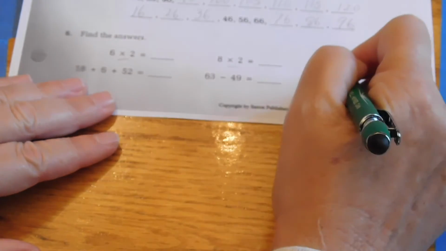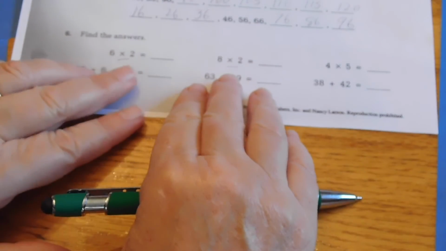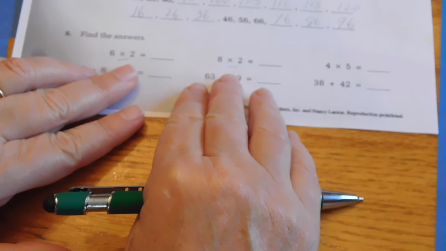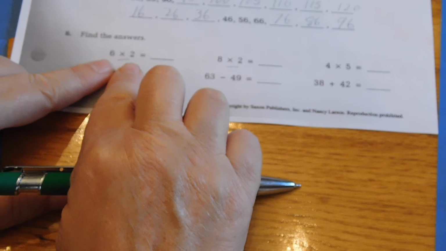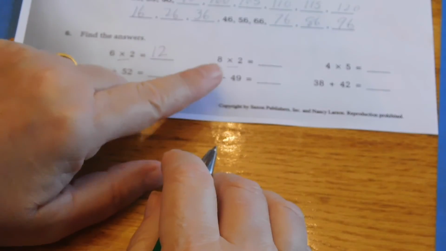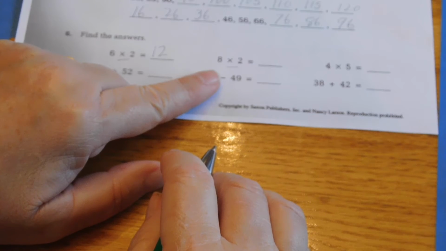Okay. Find the answers. First of all, in your head, you notice both of these are times 2. So remember what we talked about times 2 last week. Whenever you see a number multiplied by 2, the rule is, see if you can say the rule before I say it. The rule for when you have to multiply by 2 is, hopefully you said, double the number that's not 2. So 6 times 2 is the same as 6 plus 6, which is 12.